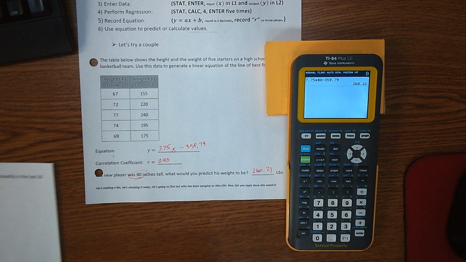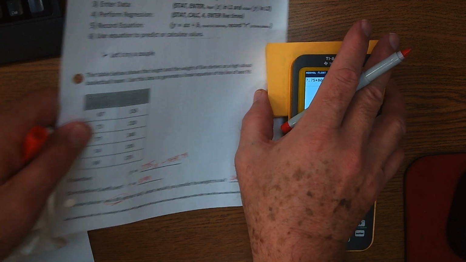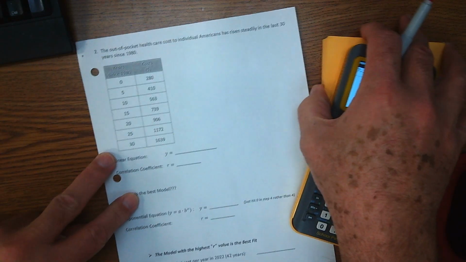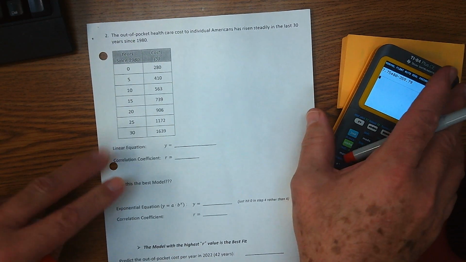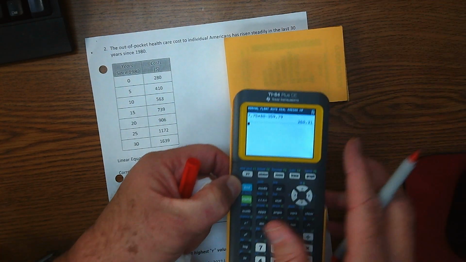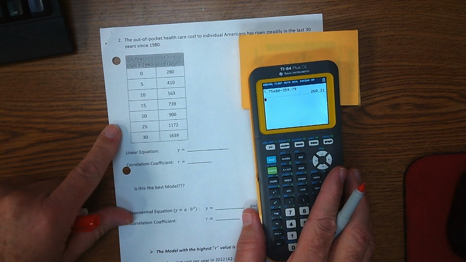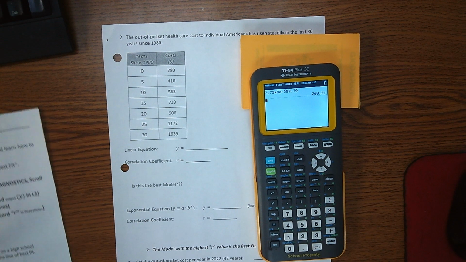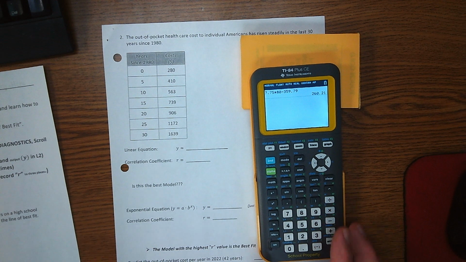On the second example, same idea. On example 2, you do the same thing with this. Get my calculator back in spot here. And we're going to go back to those same 4 steps again. So you're on your paper now, so do the same steps.